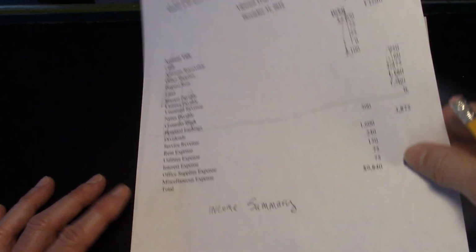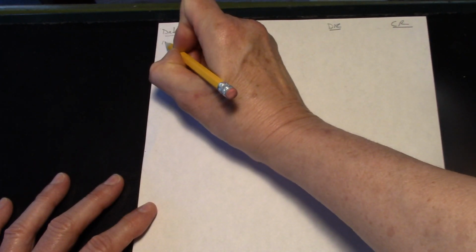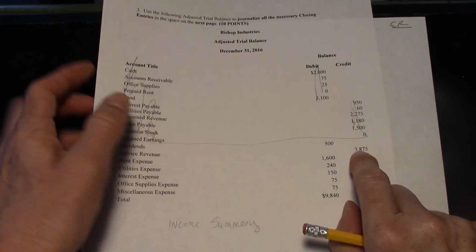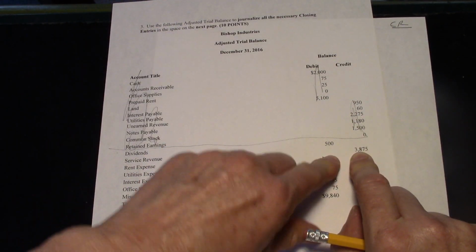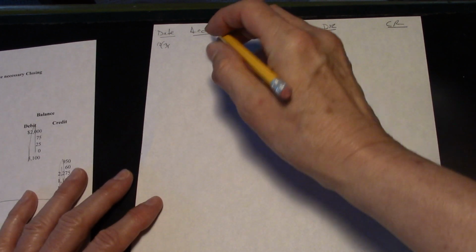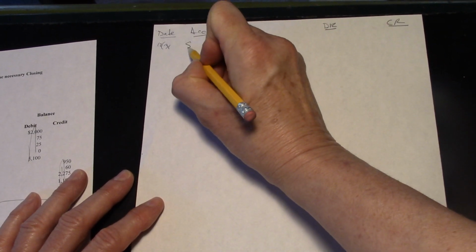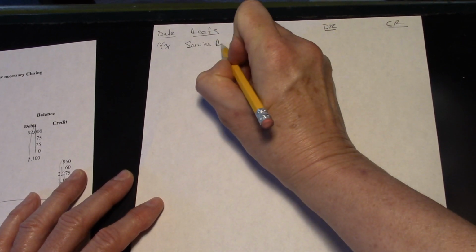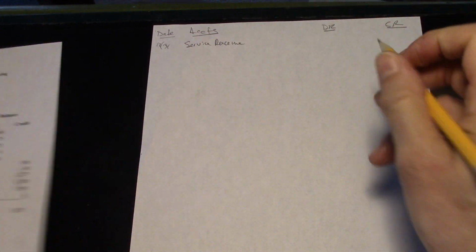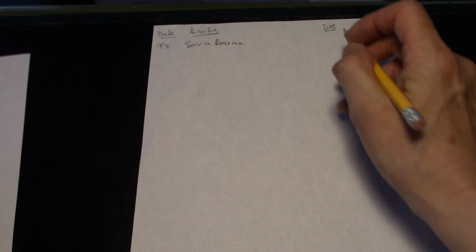The first thing we close typically are the revenues. So what's the date on this? December 31. So on 12/31, revenues carry a credit balance, so obviously to zero them out, we need to debit them. So service revenue, and you do just whatever the balance is, $38.75.